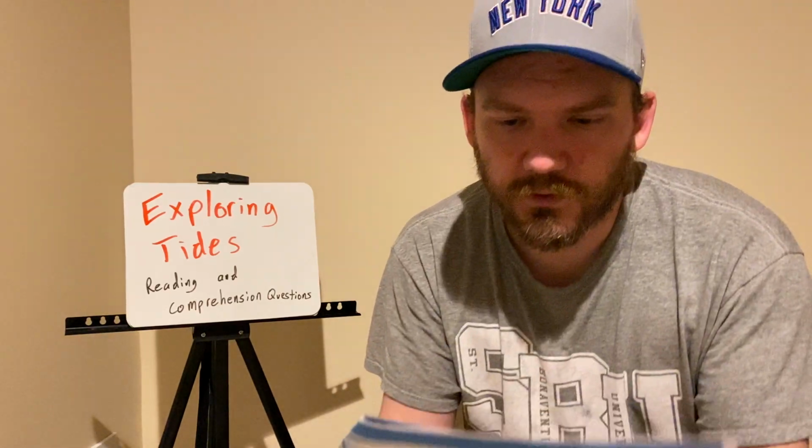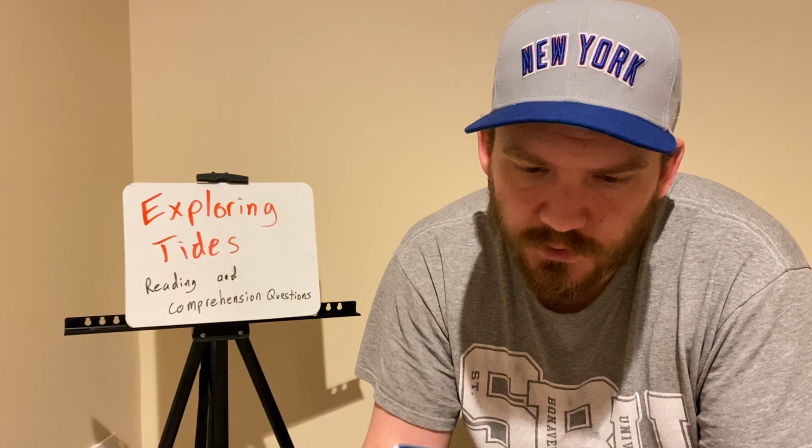Page 104. The gravity of the moon and the sun causes tides. Over 2,000 years ago, people knew that the moon and the tide were related, but 1,700 years passed before the connection was explained in terms of modern science. In the year 1687, Sir Isaac Newton developed his theories of gravity and linked the tide to the moon's gravitational pull. Gravity is a force of attraction between objects. Oh, that talks about gravity being a force of attraction between objects.